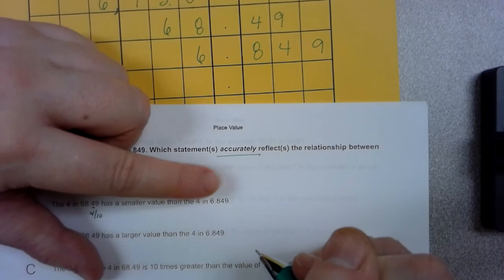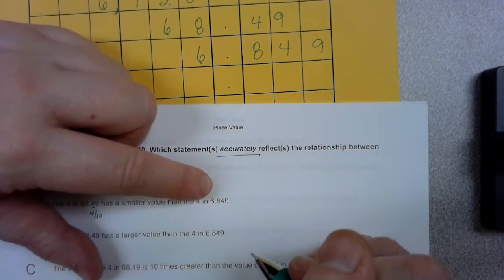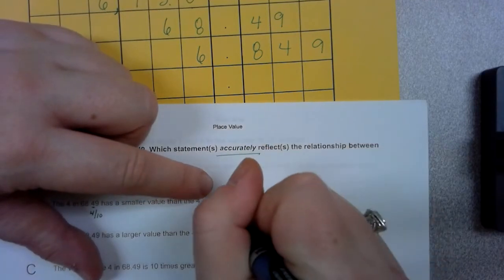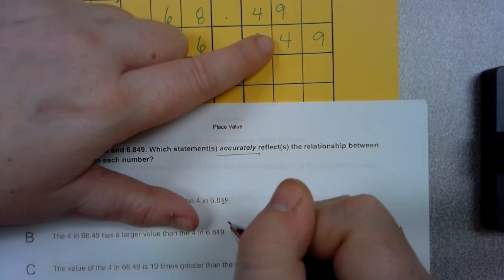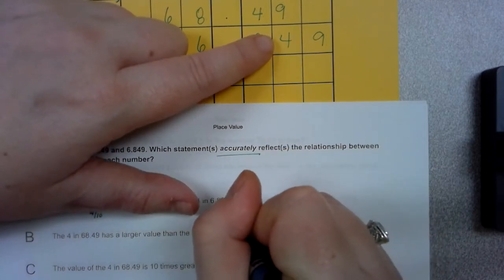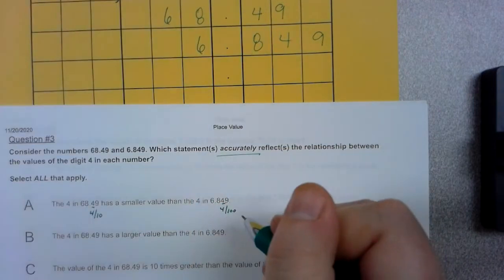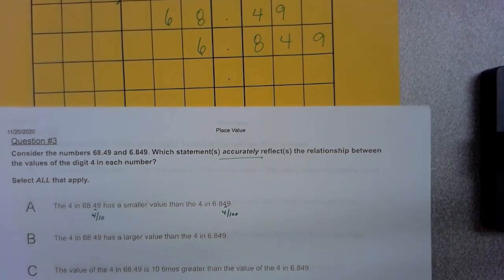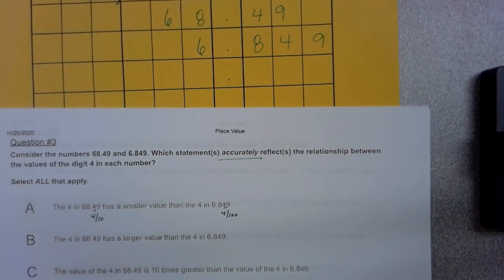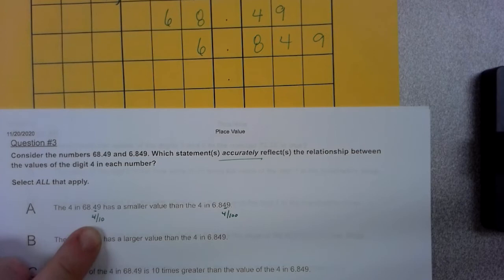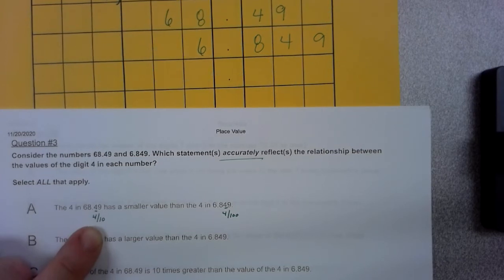The 4 in 6 and 849 thousandths is in the hundredths place, so that makes it have a value of 4 hundredths. So is 4 tenths greater than, less than, or equal to 4 hundredths?